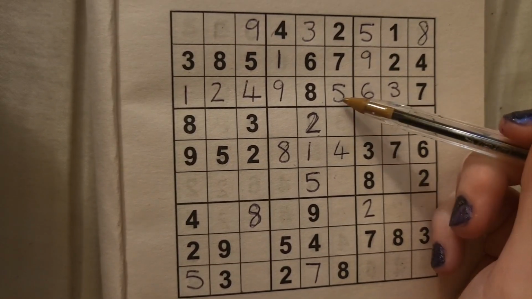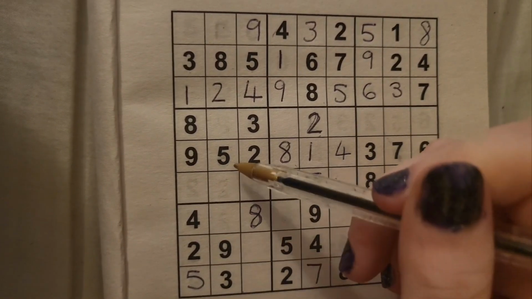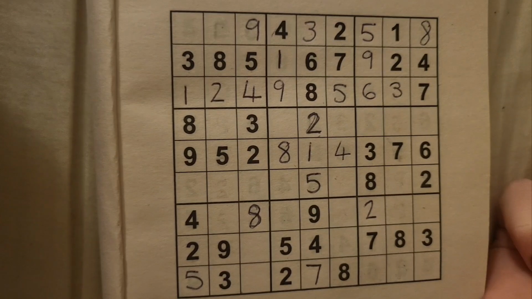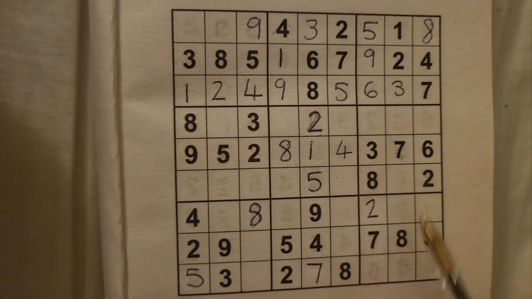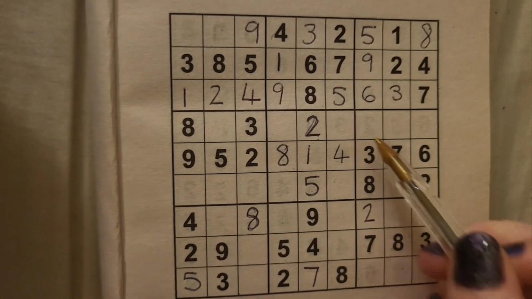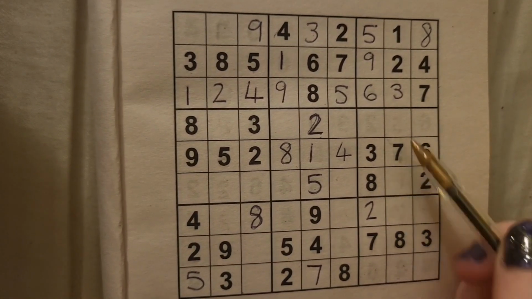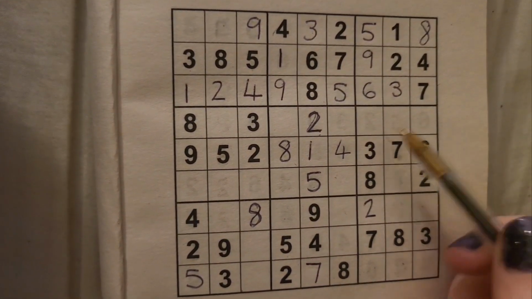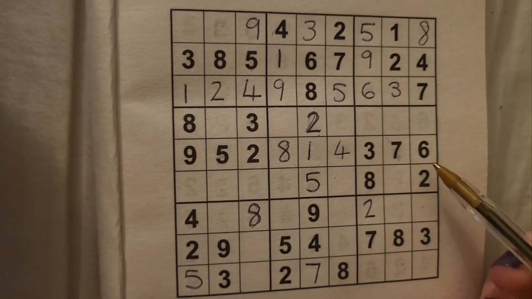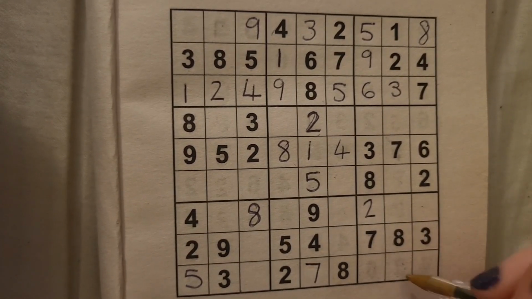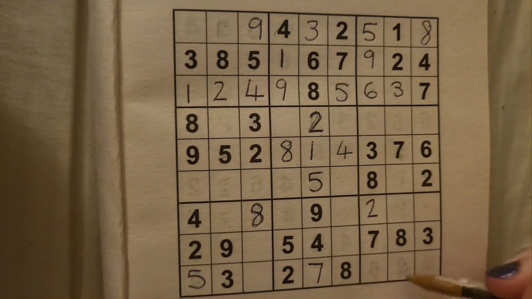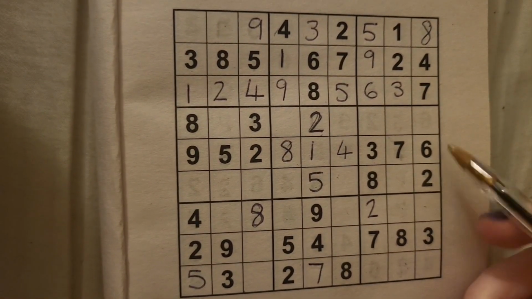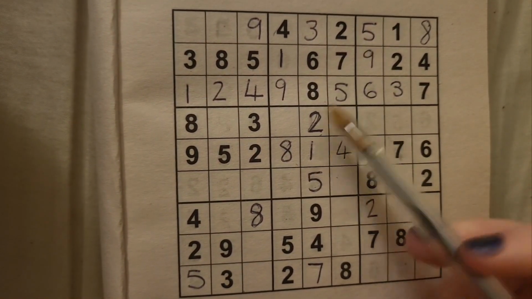Okay, so anyway, 5, 5, 5. Are we missing two 5s? Yeah, because we don't know which one it is here, and we still don't know. No 5s in one of these two places, but we still don't know which. Okay, so 6, we know 6 and 6, but it could be either of these.